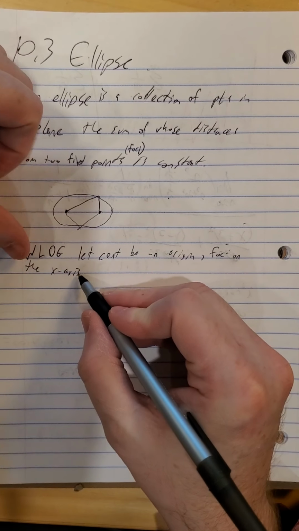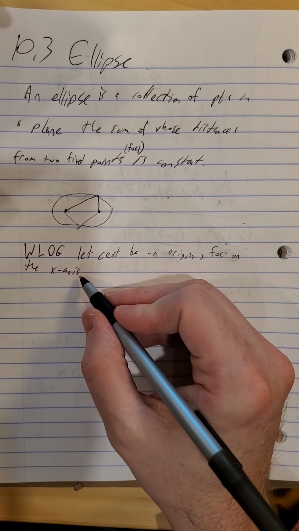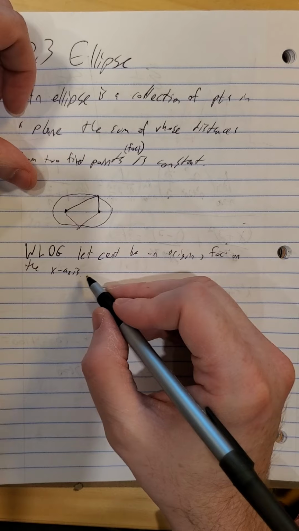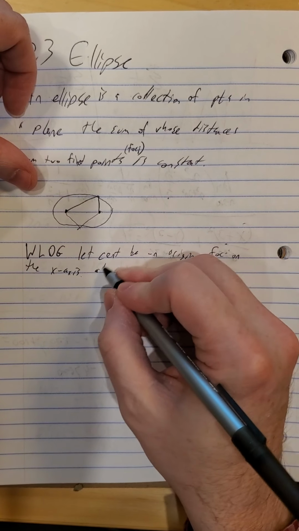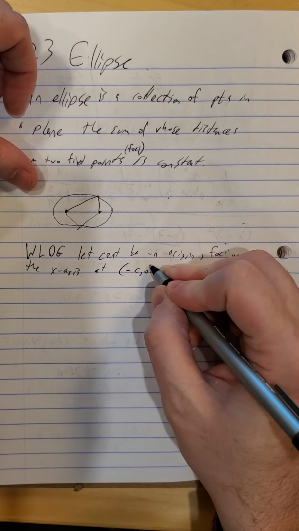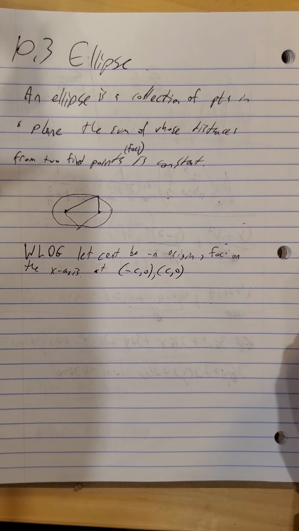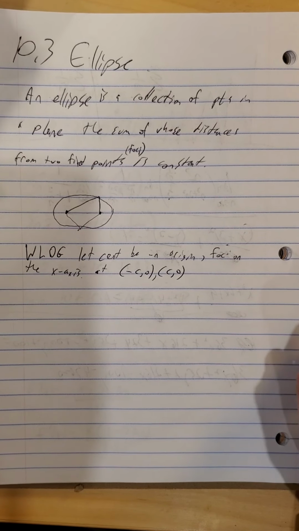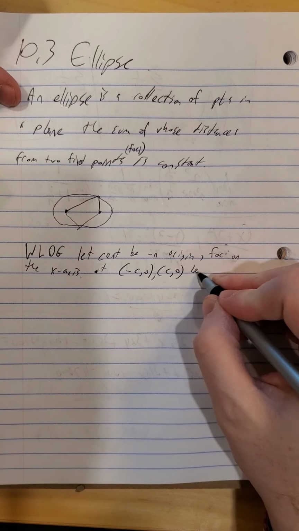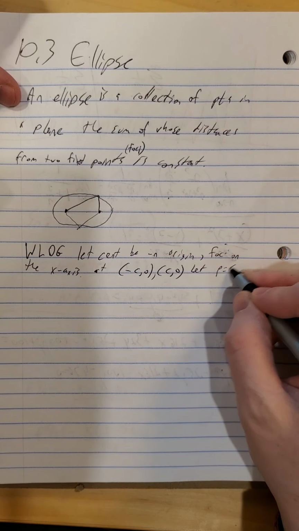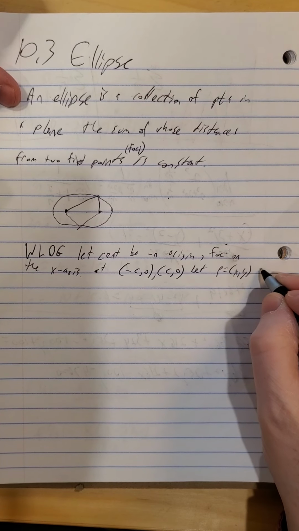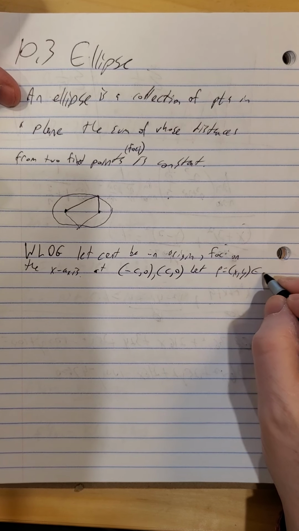This one is going to be longer horizontally. So we'll let their location be (-c, 0) and (c, 0), and let P = (x, y) be on our ellipse.